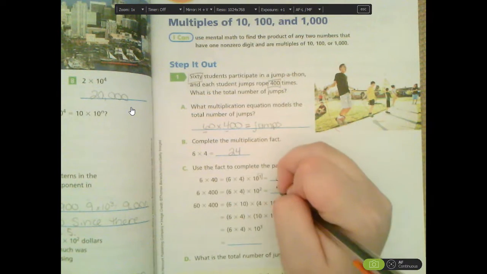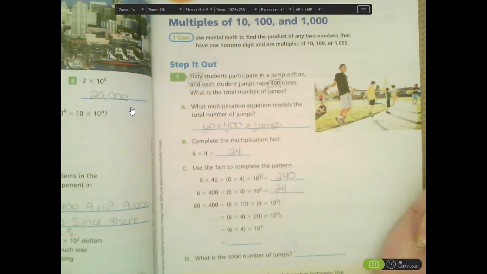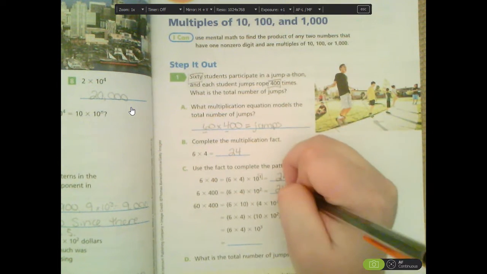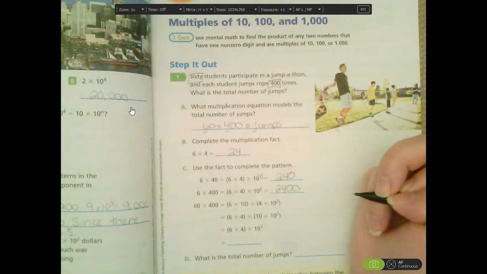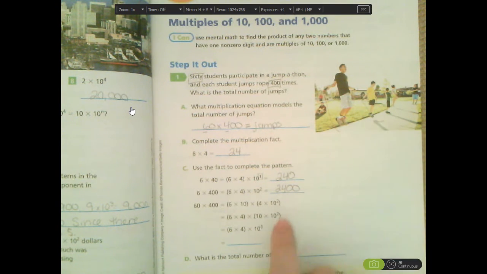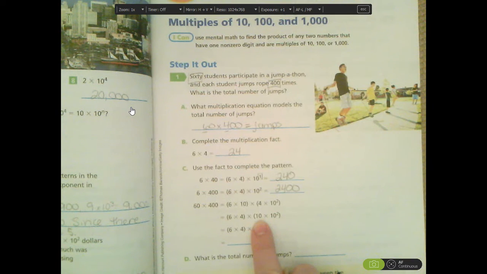Then we have 6 times 4, 24. So then we have 2 zeros because it's telling us to add 2 zeros. Then we're putting those together. So 10 times 10 squared here is 10 to the third power.